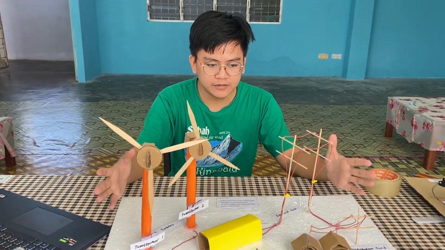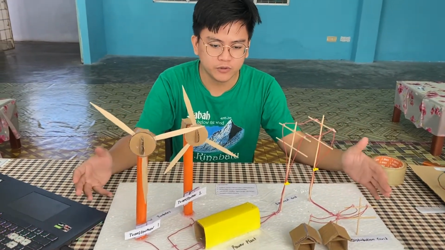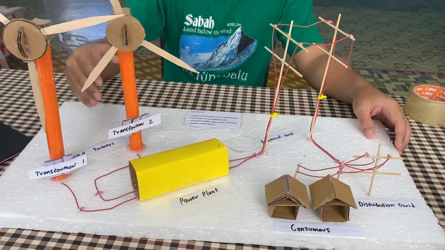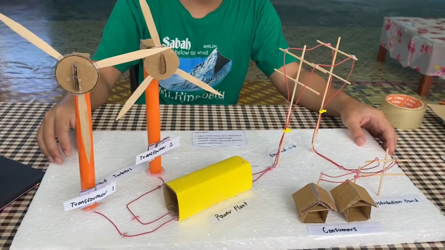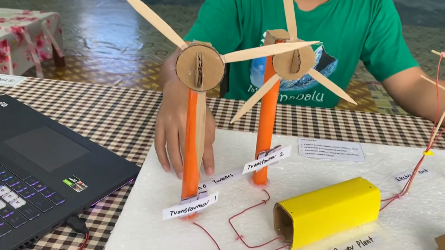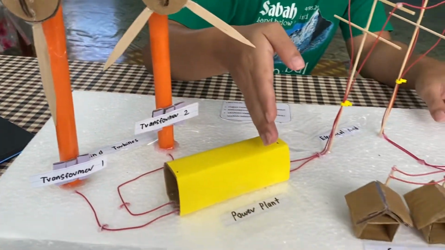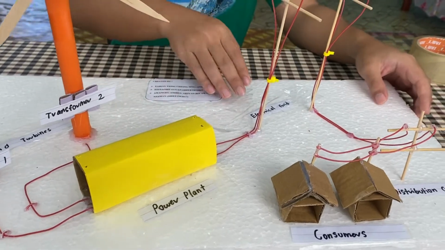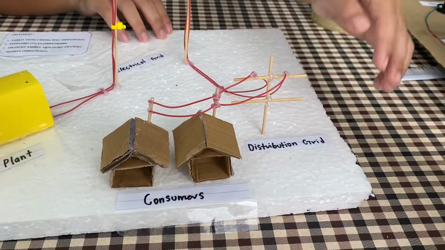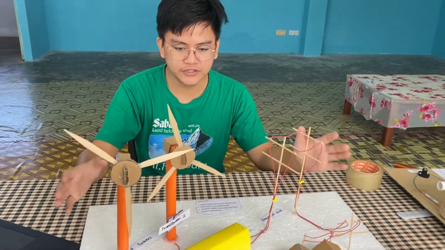Our topic today is wind turbine. As you can see, this is our prototype of our wind turbine. Before that, saya akan terang satu-satu mengenai komponen kami. First of all, di sini kita ada wind turbine, kita ada dua, with transformer 1 and transformer 2. Lepas itu kita ada power plant dan kita ada electrical grid. Seterusnya adalah distribution grid and consumer. So I will explain each of these components.